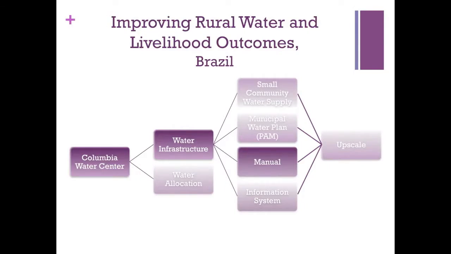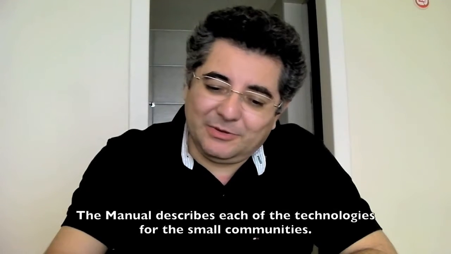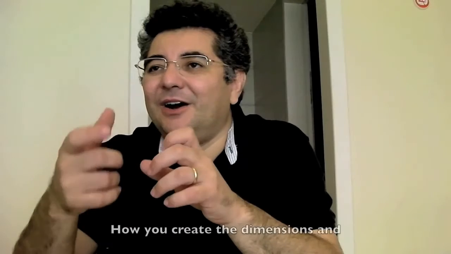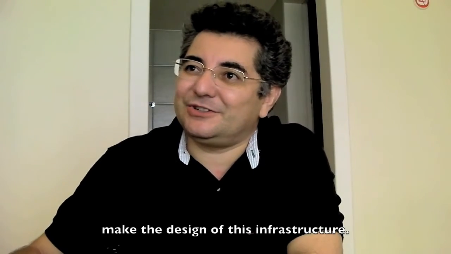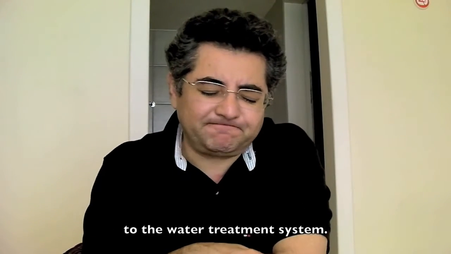Another part of the project is a manual on how to build small rural water projects, which was written by Columbia Water Center staff and other professors at the Federal University of Ceará. We started and developed a manual, and the manual describes each one of the technologies for the small community, how you create the dimensions and make the design of this infrastructure. Then you go from the supply system to the water treatment system. Something that's going to be applicable in any village they go to.